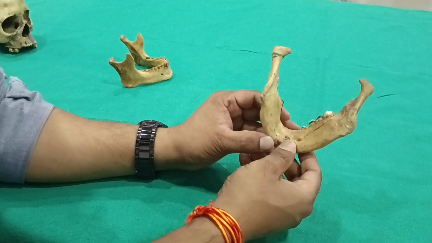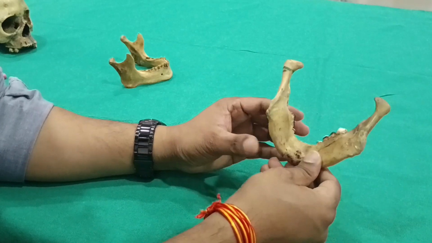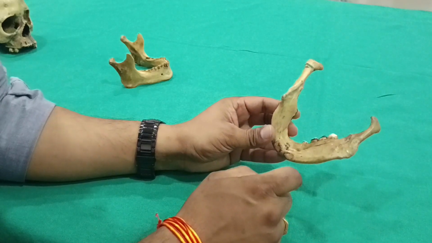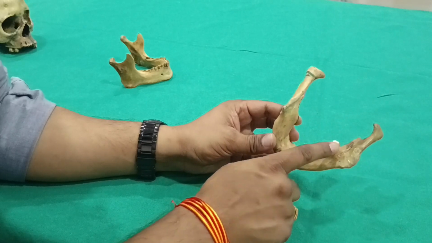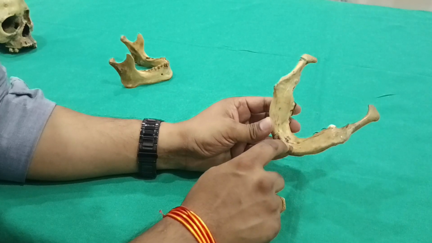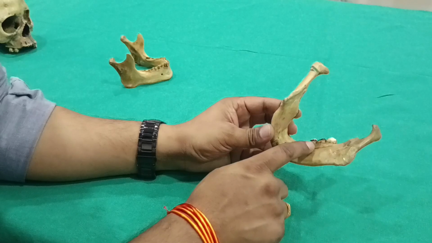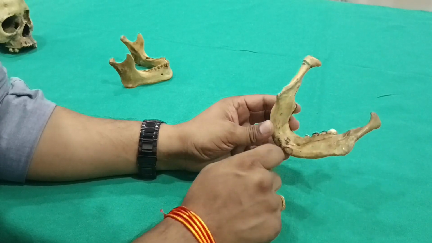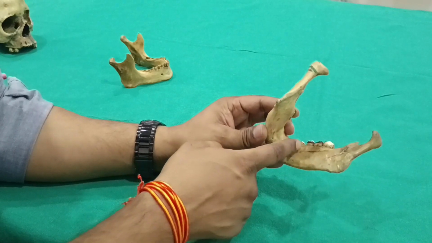Now, another line, just like the oblique line, is known as the mylohyoid line. The mylohyoid line starts from behind the third molar teeth and extends up to below the genial tubercle. This is known as the mylohyoid line, which provides the attachment of the mylohyoid muscle. Above the mylohyoid line, in the anterior part, there is a small depression, a fossa.